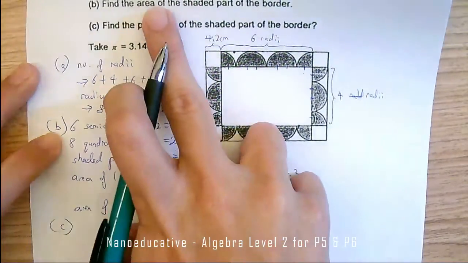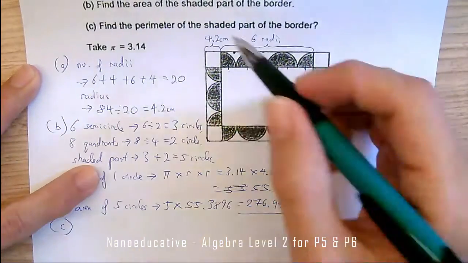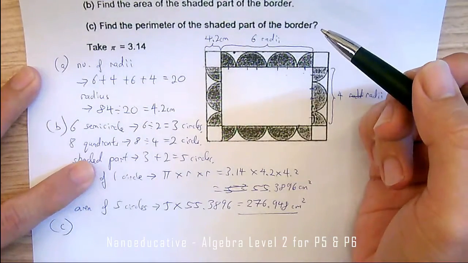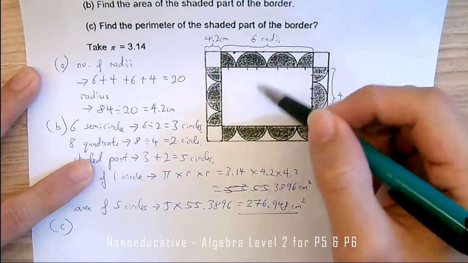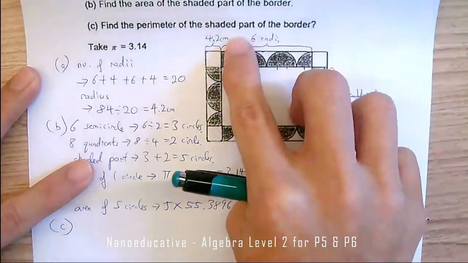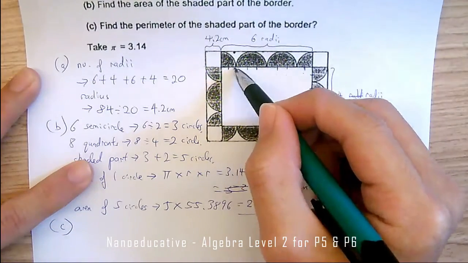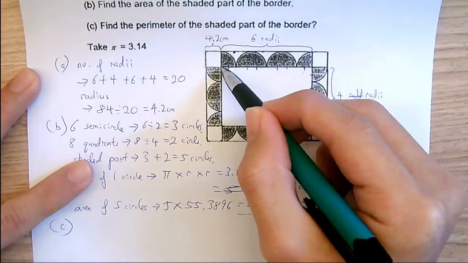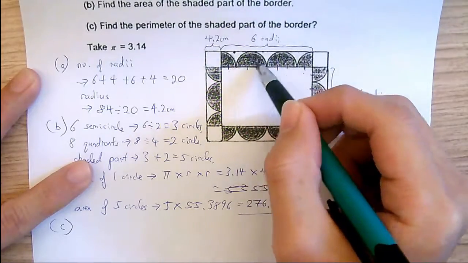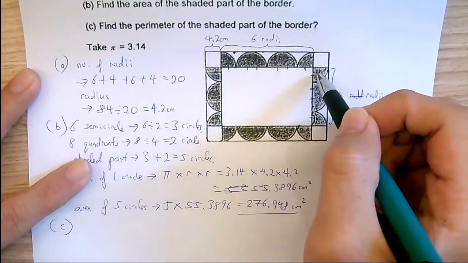They say find the perimeter of the shaded part of the border. The perimeter of the shaded part of the border. This question is a little bit iffy, a little bit weird. Because they say there's a shaded part of the border, I will have to assume they are talking about this one, this plus this plus this. Basically, the perimeter of each part, because they're all separated, you see.